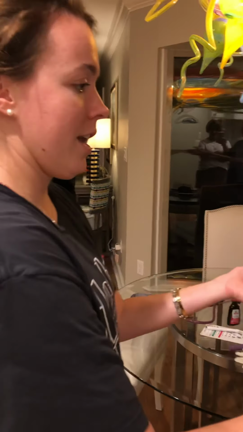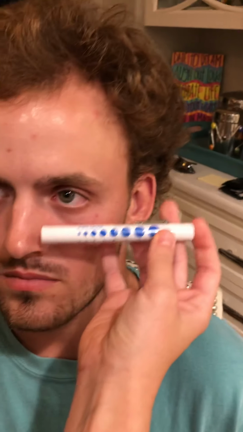So we're going to first look at his pupils. The pupils should be round, the same, smooth, and flat. We're also going to measure his pupils, and the normal size for adults is from 3 to 5 millimeters. I would say they're about a 4 on both sides. And then after that, we're going to test accommodation.